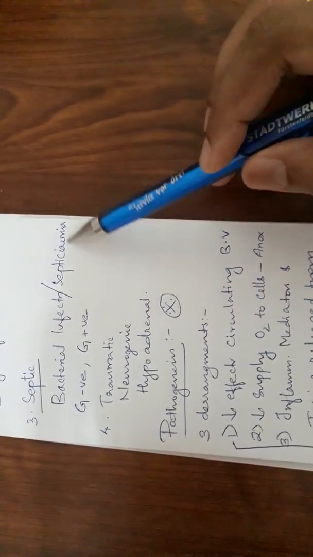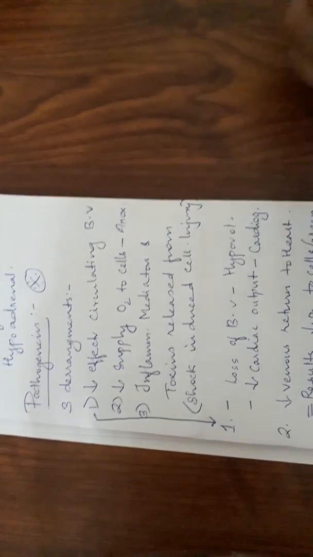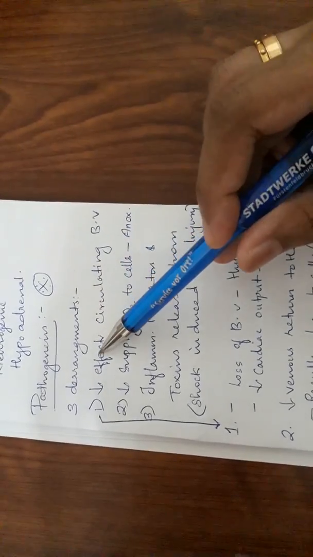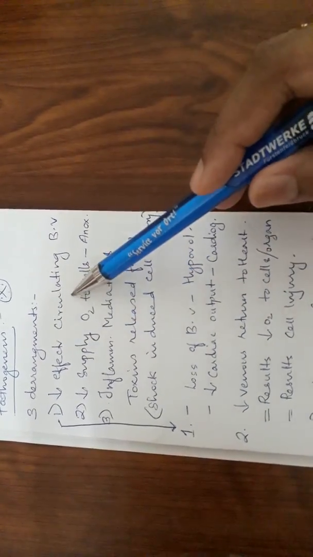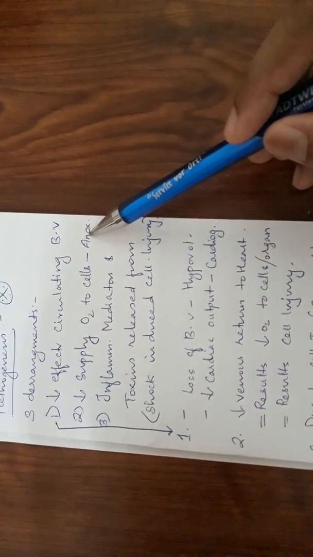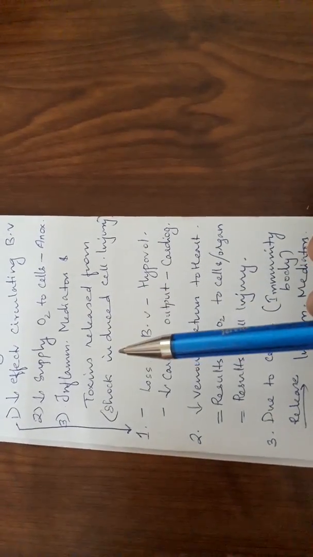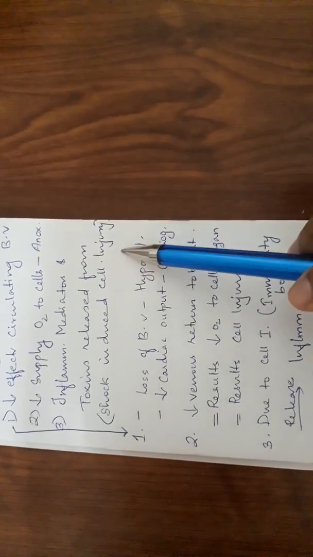Septic is, as the name suggests, from a septicemia due to a bacterial infection, either a gram-negative or a gram-positive bacteria. The pathogenesis, the important part in pathology you must include, is that shock is due to three types of derangements. First one is reduced effective circulating blood volume, second one, reduced supply of oxygen to cells, leading to anoxia. Third one is inflammatory mediators release and toxins released from the shock which is inducing the cell injury.